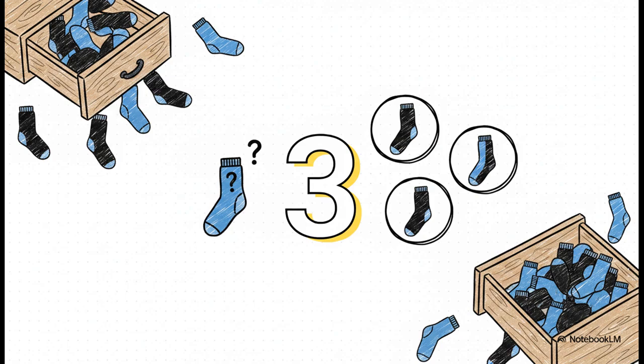Intuitively, it sounds kinda impossibly low considering how many socks are actually in that drawer. But here's the thing. To guarantee a pair from just 2 colors, picking 3 socks literally forces a match. Think about it. If your first 2 picks are 1 black and 1 blue, well, that third sock has absolutely no choice. It has to be one of those 2 colors. And boom, you've got yourself a pair.